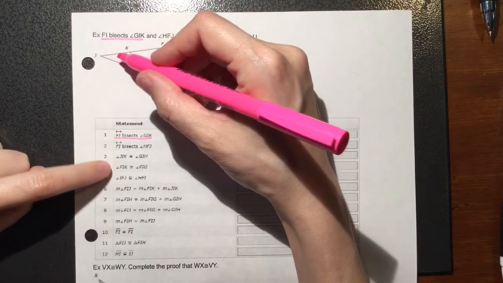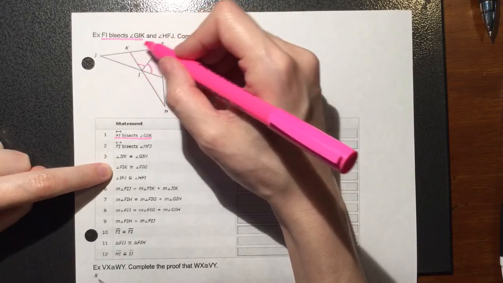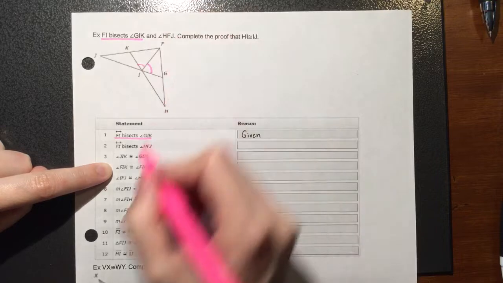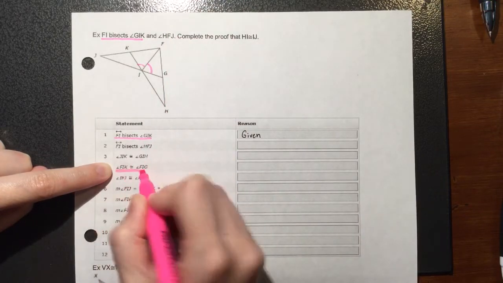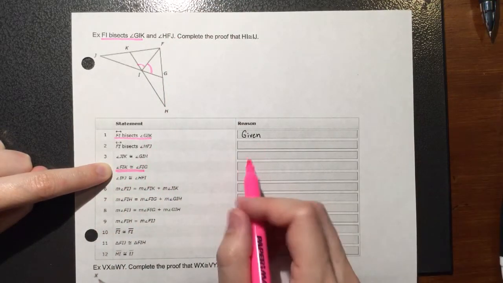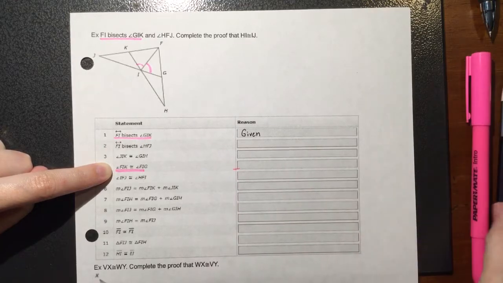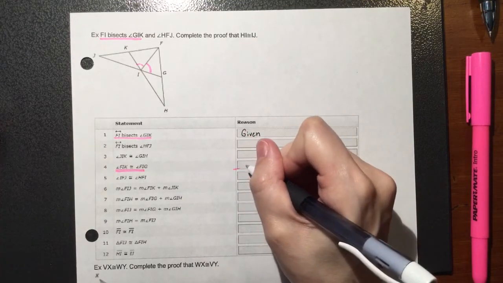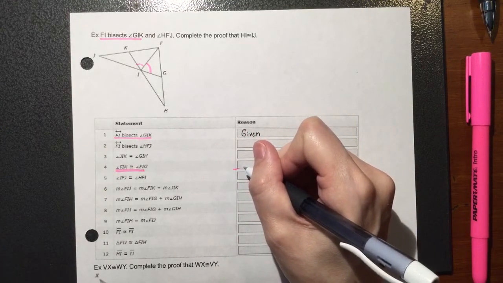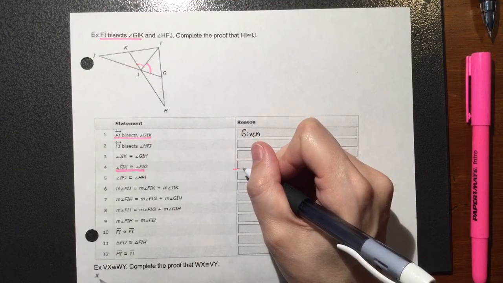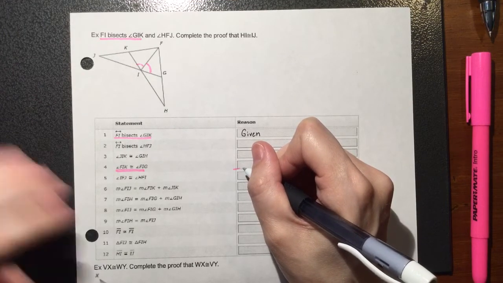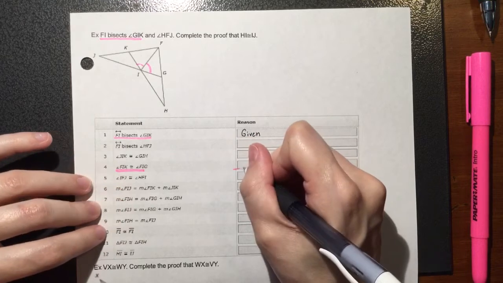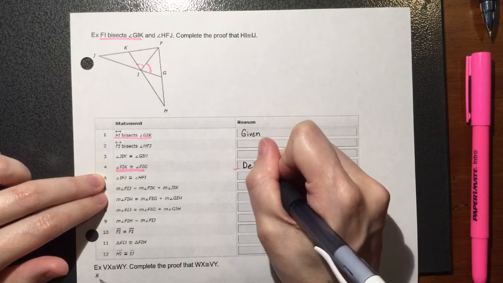So FIK congruent to FIG. Yep, there's our angle right there that we were looking for, and we know those two angles are going to be congruent because of the definition of an angle bisector theorem. I was double checking my list.